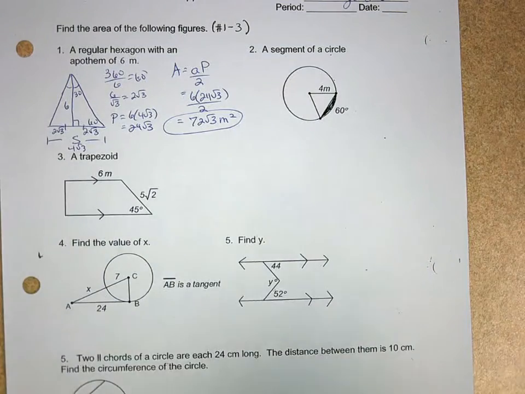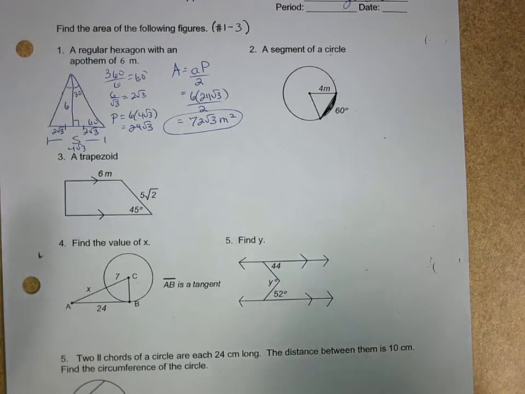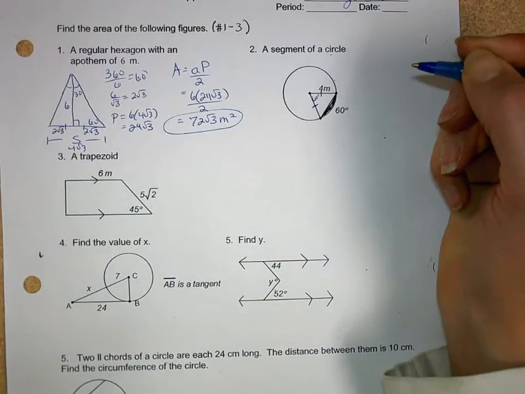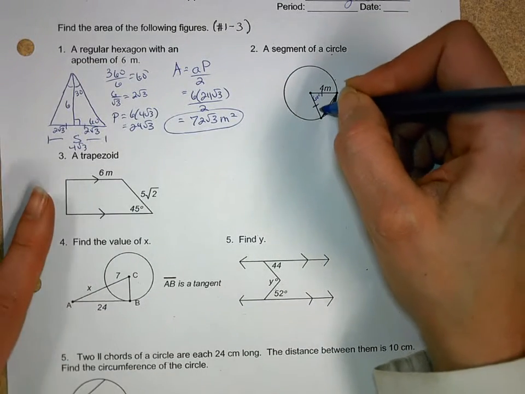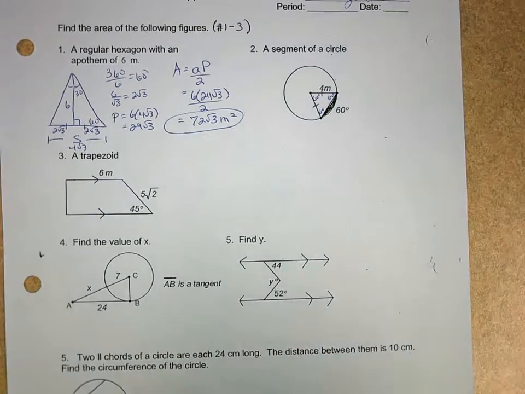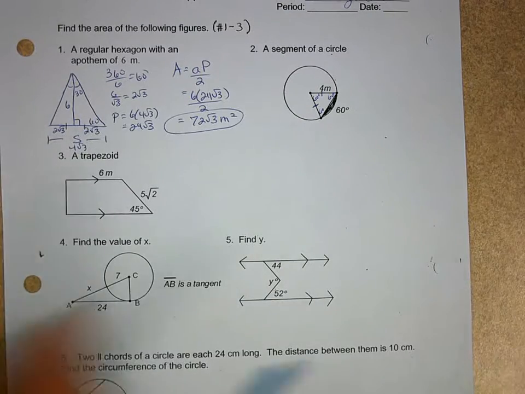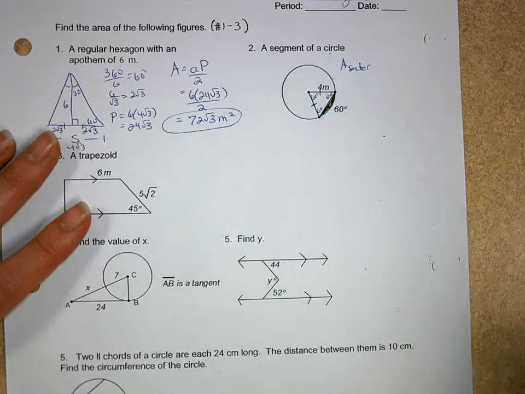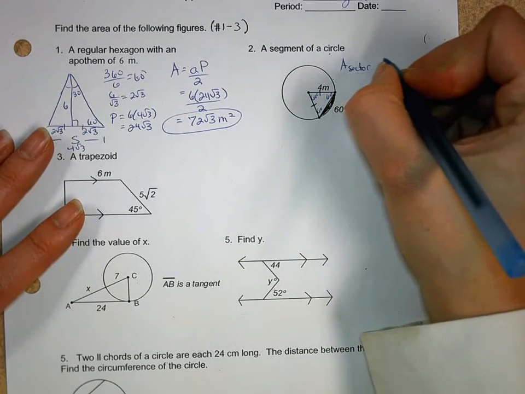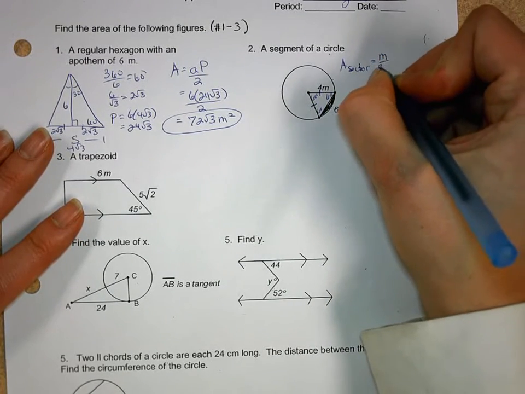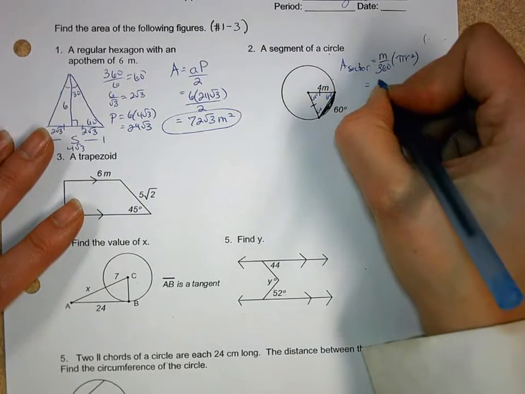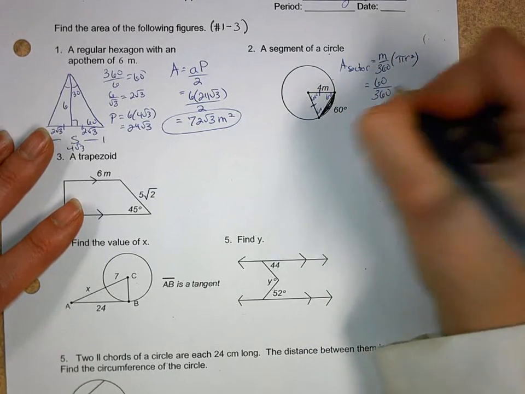And this is the segment of a circle. This is still one of the hardest ones, but remember, if it's a triangle and your central angle is 60, and you know it's an isosceles triangle, these other ones are also 60, so it's actually really quick to find this one because it's the area of the sector minus the triangle to get the segment. The area of the sector is m over 360 times pi r squared. My m is 60 degrees, the degree measure of the arc.